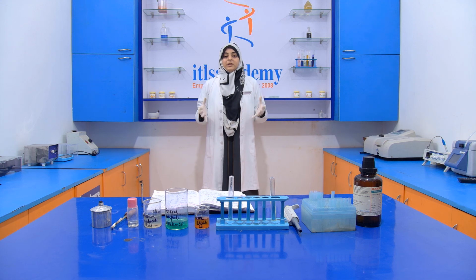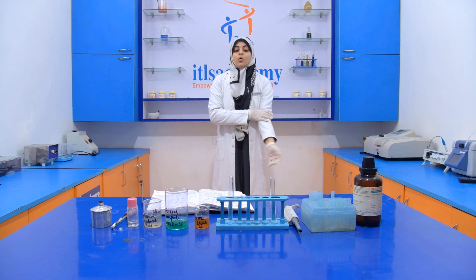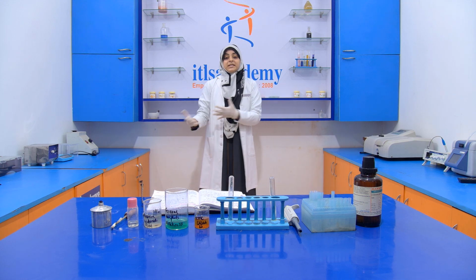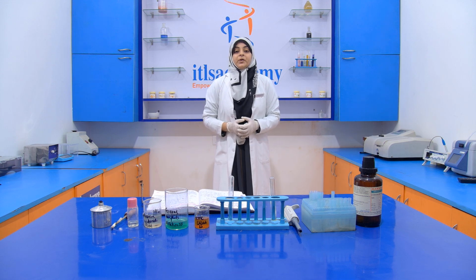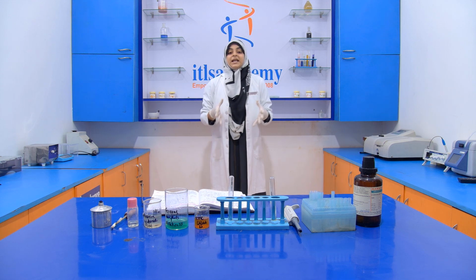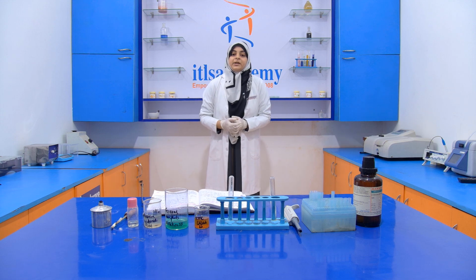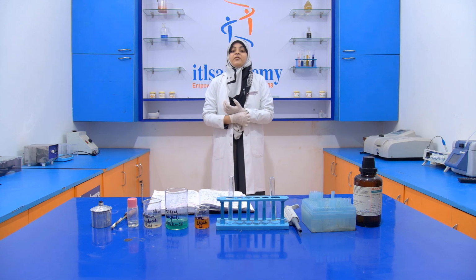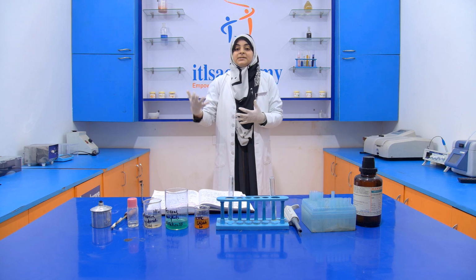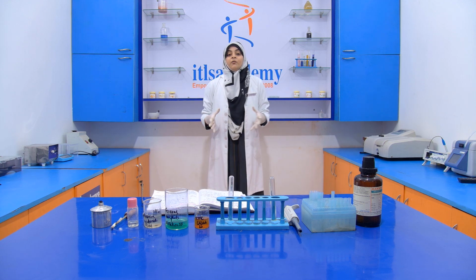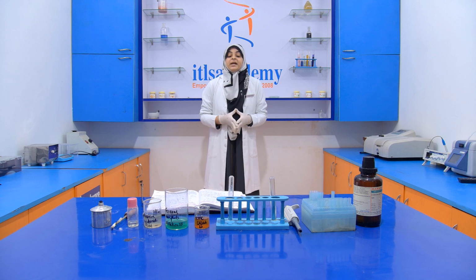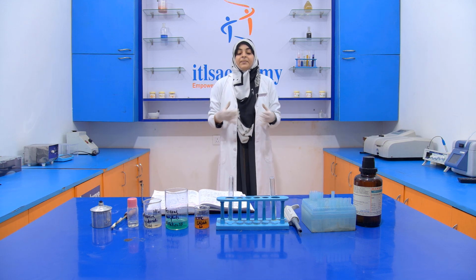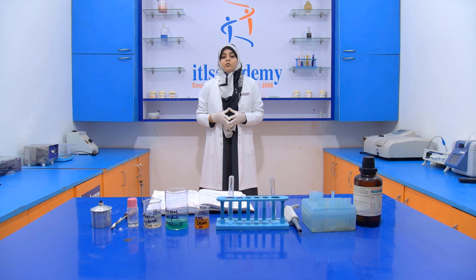Before starting this experiment, we have to know what adulteration is and what an adulterant is. Simply, adulteration is a process in which a substance is added into a food product to increase the quantity of the food product or enhance its flavor and color.